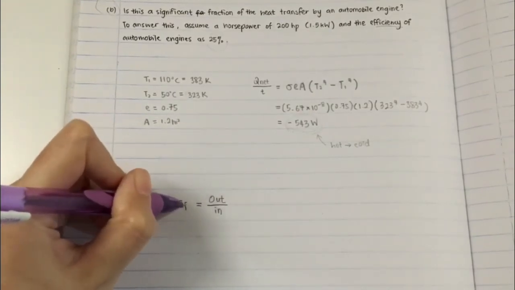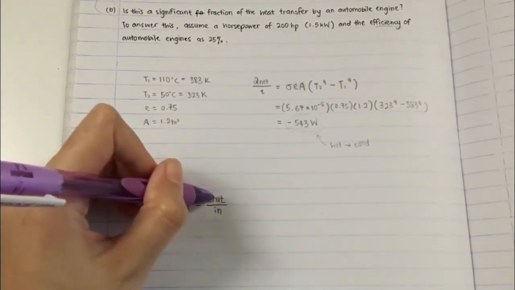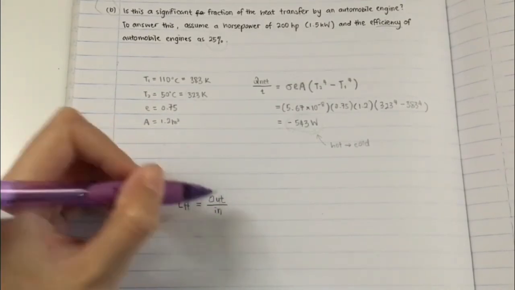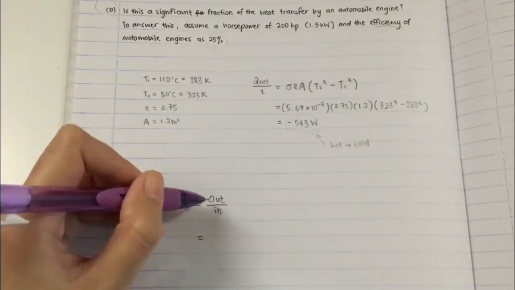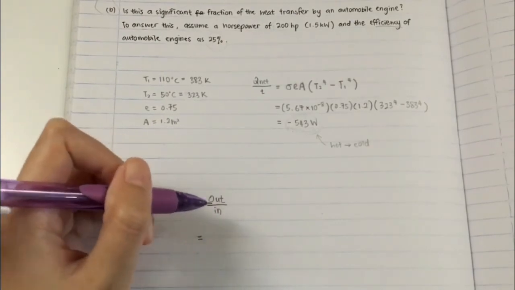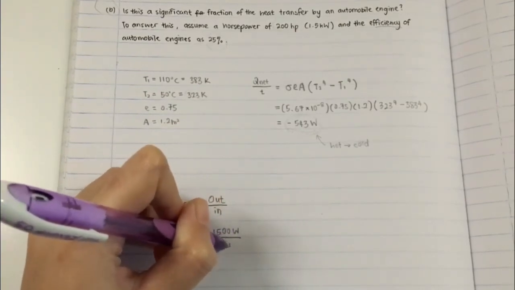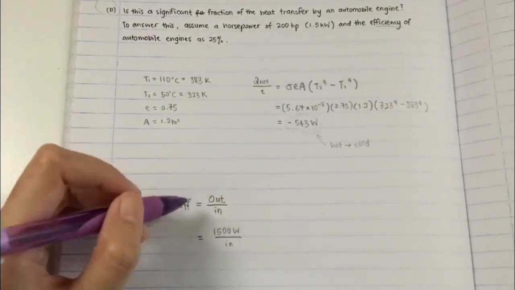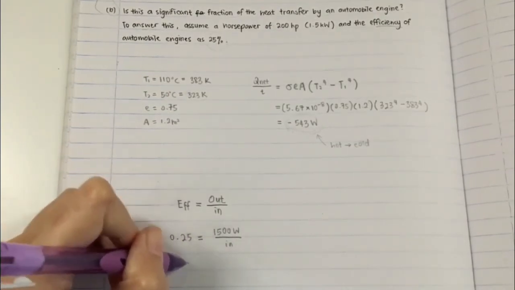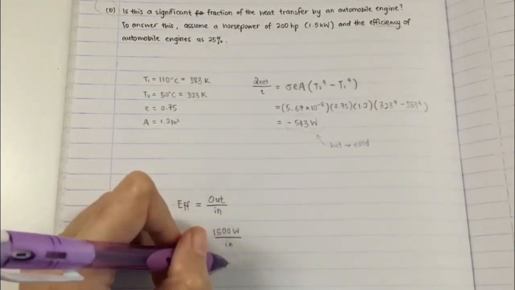It doesn't matter whether it is energy or power, the concept will always be what is getting out over what we put in. So the out will be 1.5 kilowatt. We change it into watt, it will be 1500, and then we calculate the in. The efficiency is 25%, so 0.25, and we'll get 6000 watt.